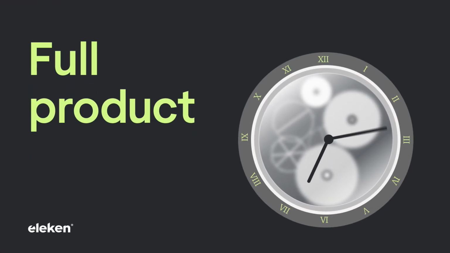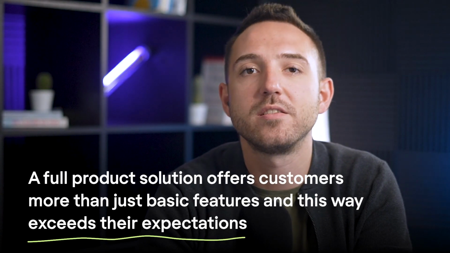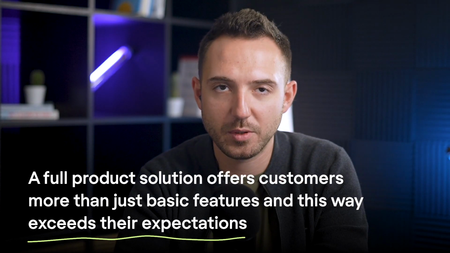And finally, we came to the last concept for today, a full product. A full product solution is the one that offers customers more than just basic features, this way exceeding their expectations. A full product is the next step of a minimum viable product. If your MVP proves to be viable and customer feedback shows that people like it and are willing to pay for a solution, it's time to move further. When you go beyond MVP, it means that you'll have to consistently improve your offering by making iterative changes.